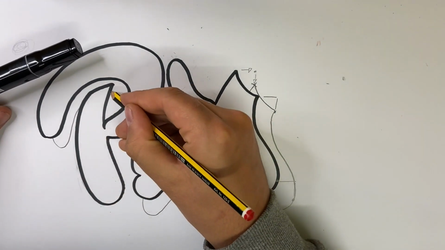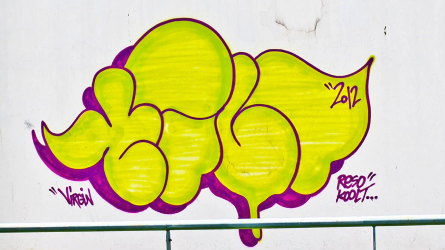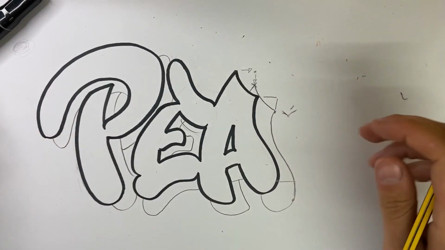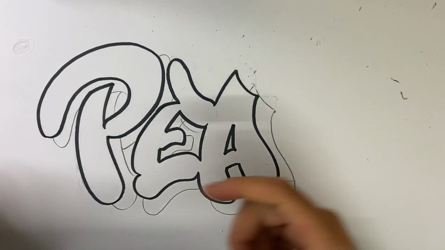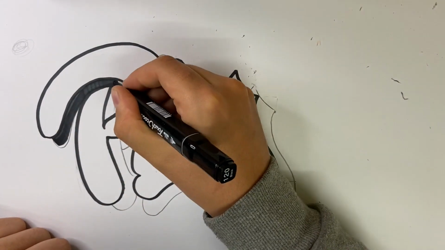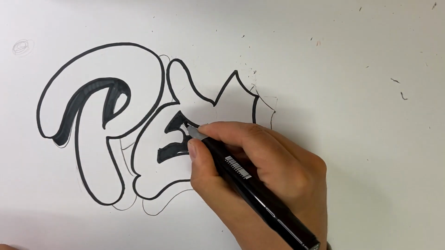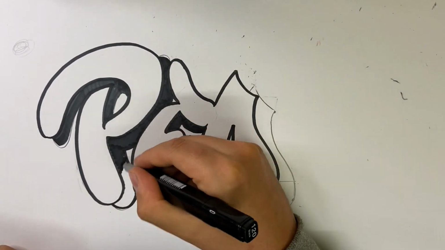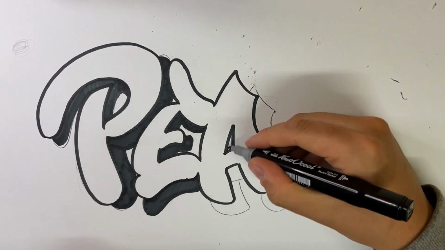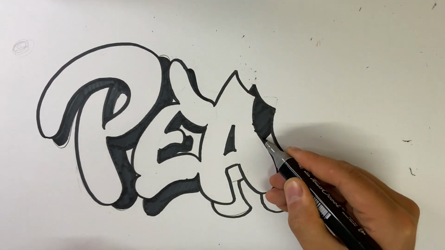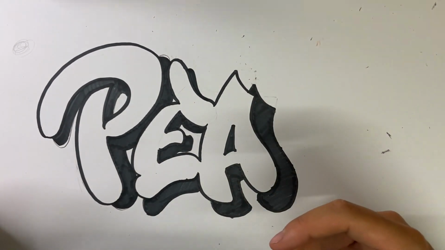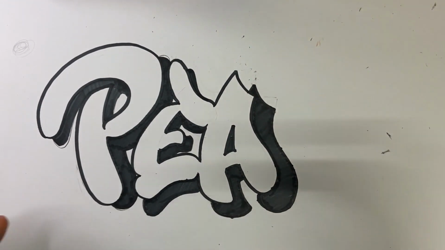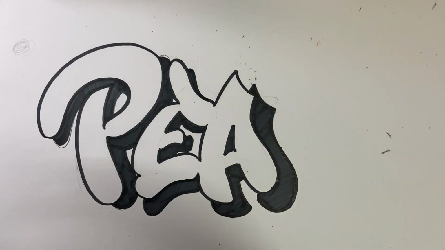This technique is used mostly in throw-ups and straight letter pieces, but I like to use it in all my work as I feel like it really does make stuff pop off the wall. So yeah, once you've got that, you just ink it. Okay, so there we have a simple drop shadow. Really easy to do, and I highly recommend learning this one first if you do anything. Really helps your piece jump off the page.